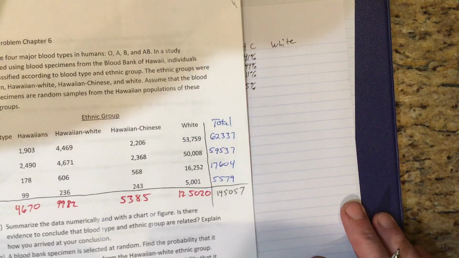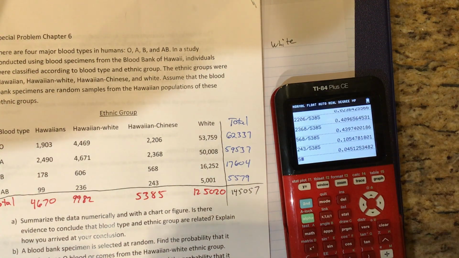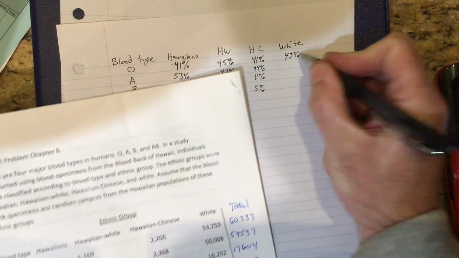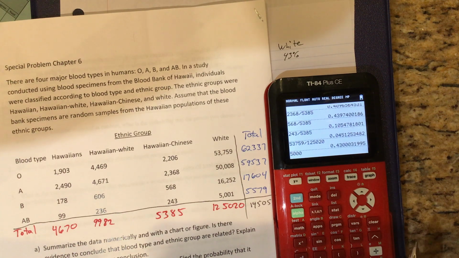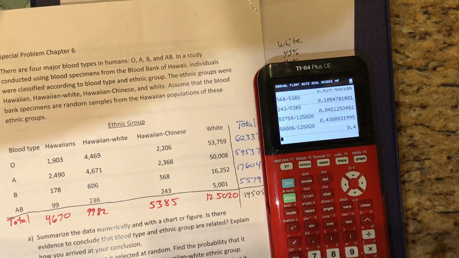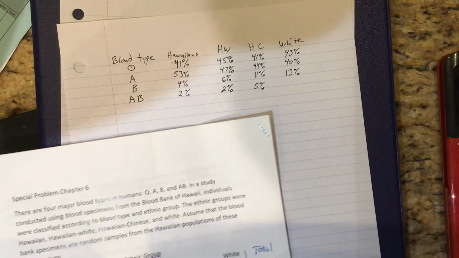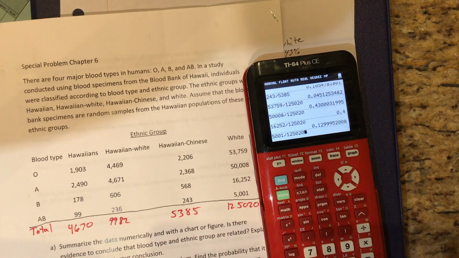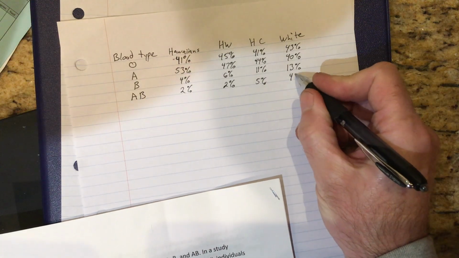All right, and our last ethnic group, the white group. And we've got 43% O, right on 40% A, and 4% AB.